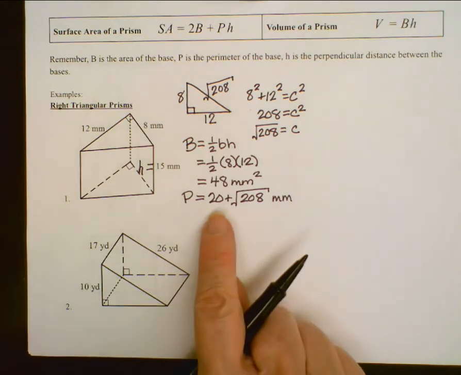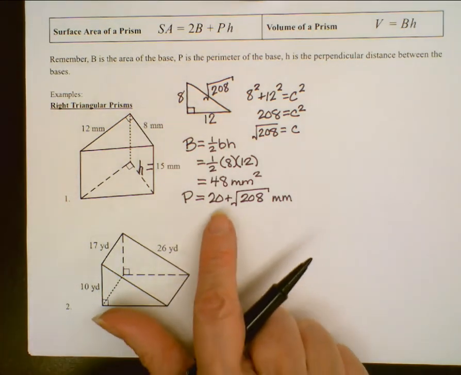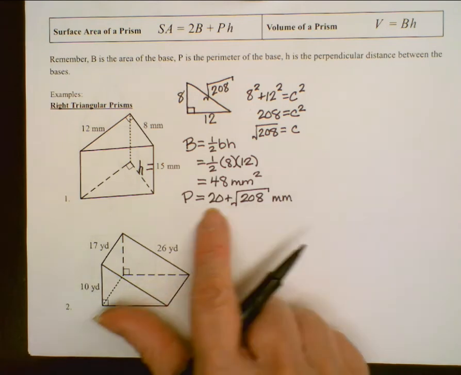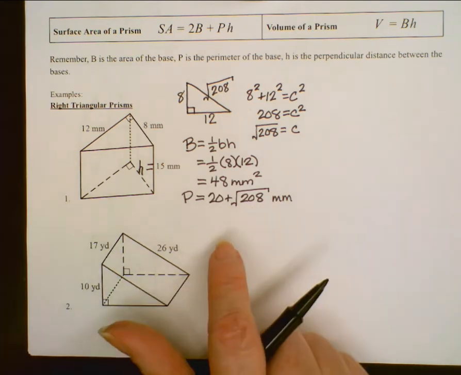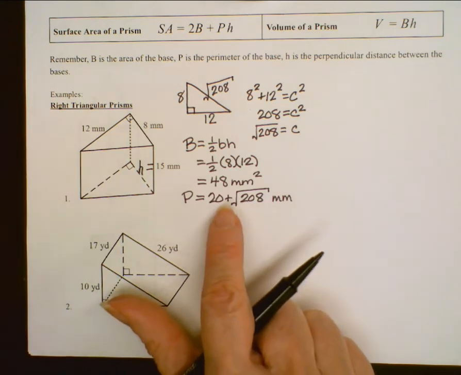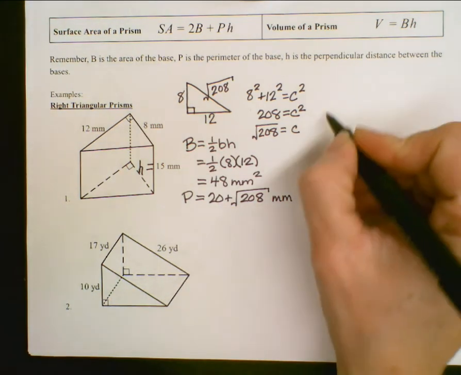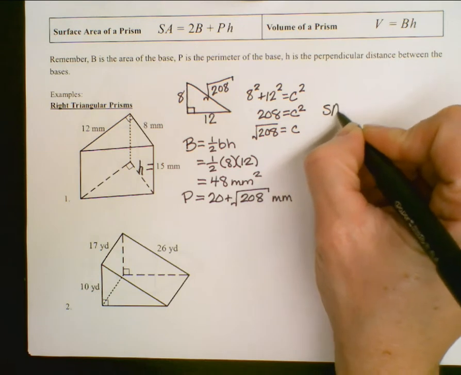If I were asked to find this in decimal form, then I'd go to the calculator and actually type that in. At this point, it's not my final answer, and it's not what I'm required to find as my end result, so I'll leave it alone. All right, now let's look at the surface area.